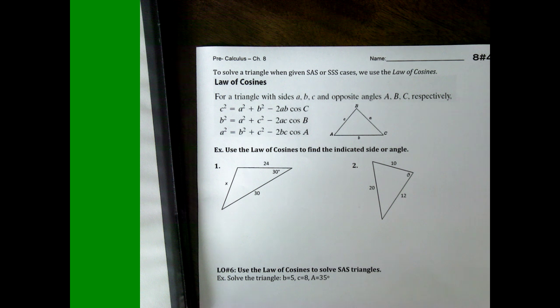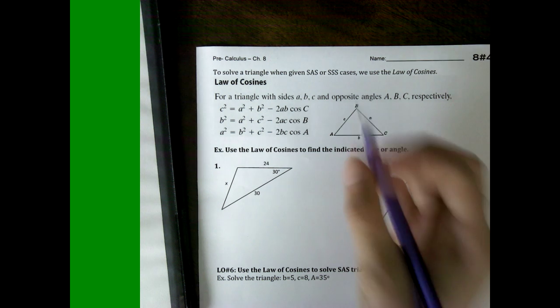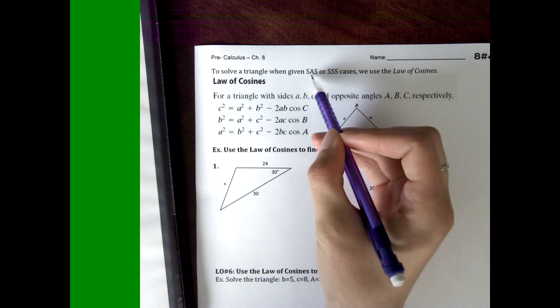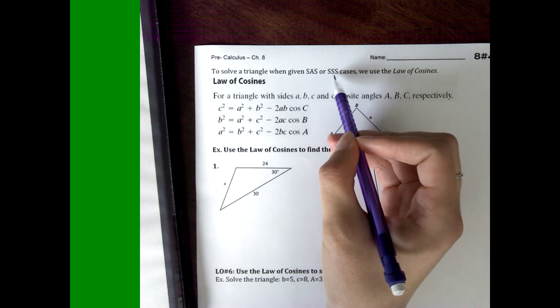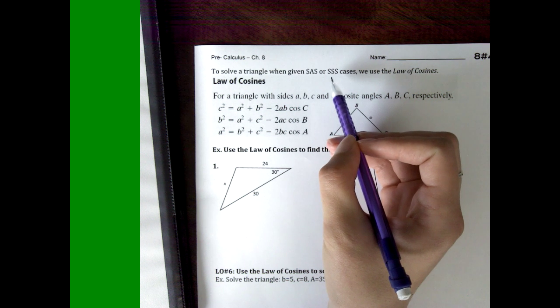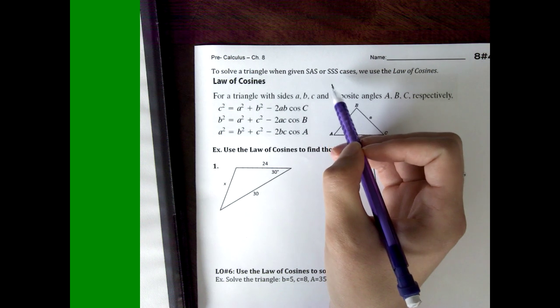We are continuing in chapter 8 today, and we are going to be doing law of cosines. The last couple lessons were about law of sines, and now we are going to move on to law of cosines. You would use law of cosines specifically when you start with a side-angle-side or a side-side-side case. In these two cases, if you tried to use law of sines, it wouldn't work, and so you would instead use the law of cosines.